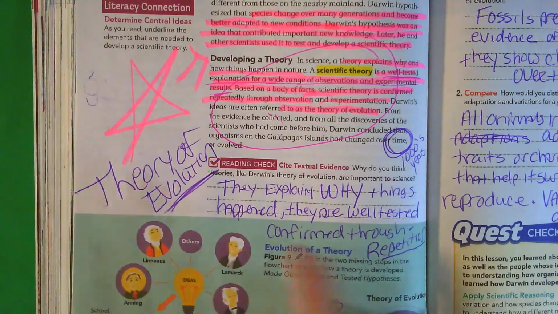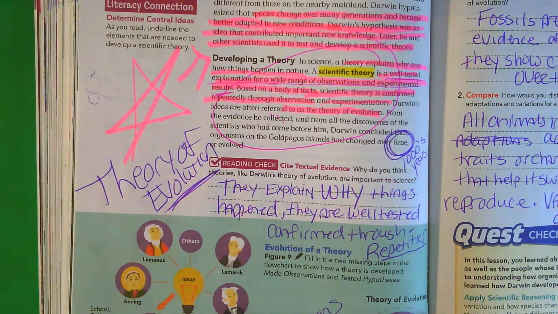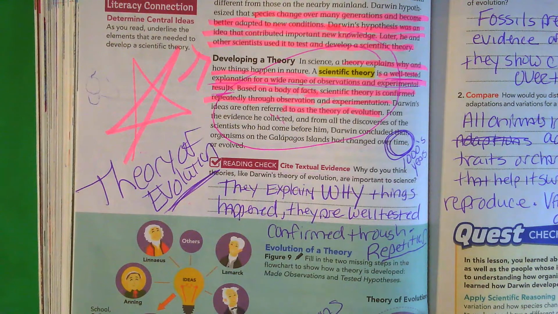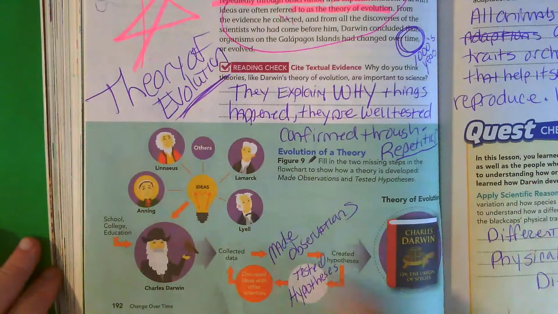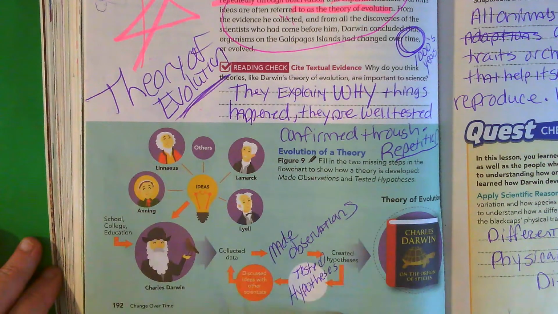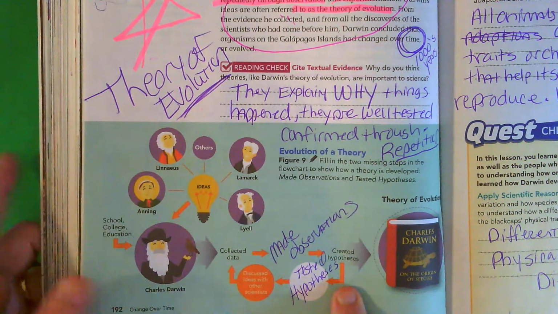They explain why things happen. Theories explain why things happen. They are well tested and confirmed through much repetition. Why? It's the why. You need to remember that. Make sure you added made observations right here and you wrote tested hypotheses right in there. Make sure that was done.